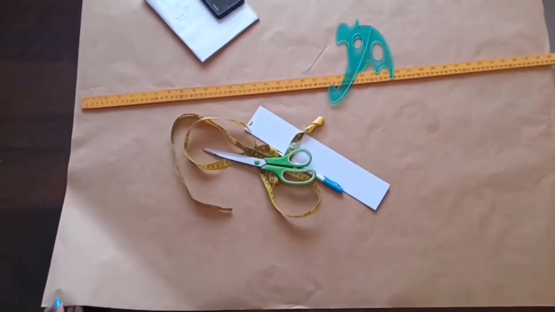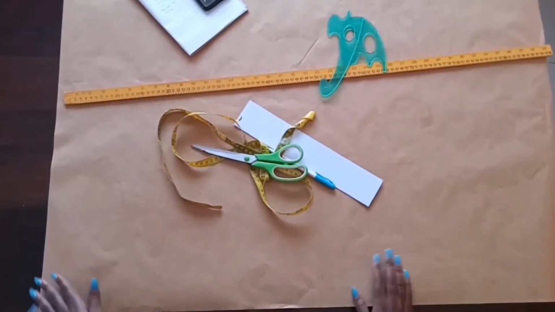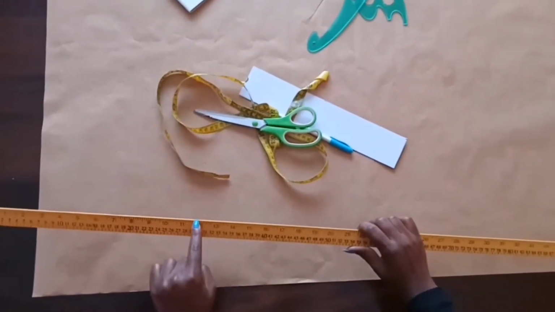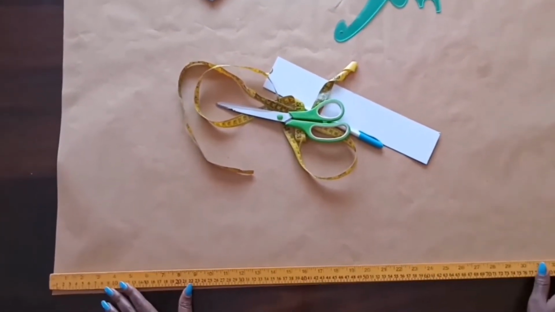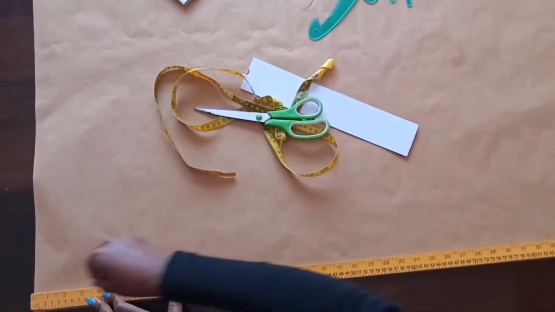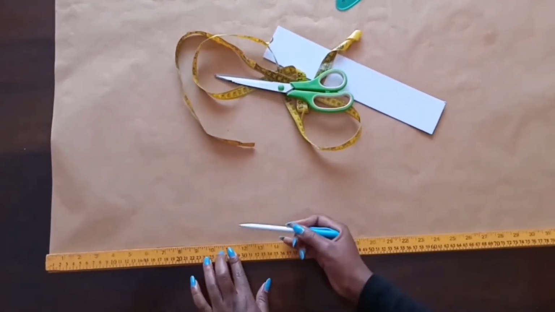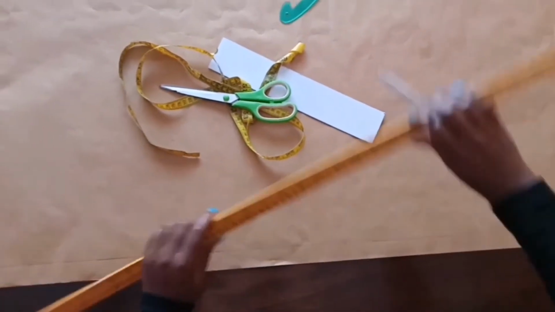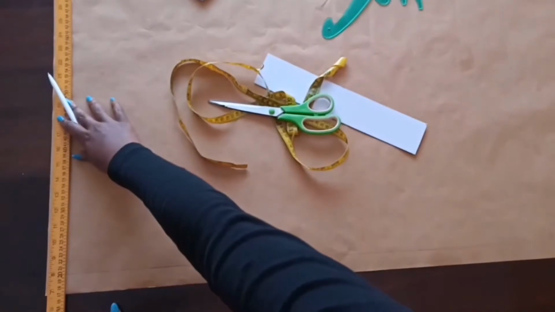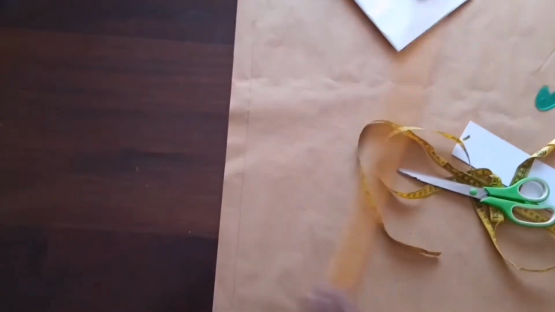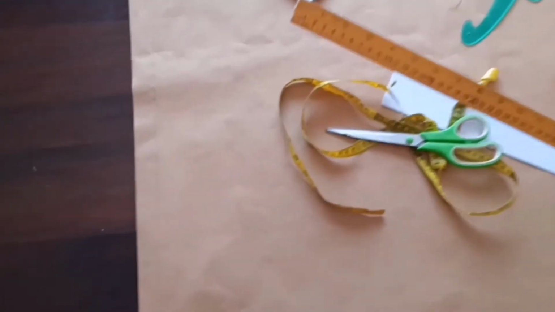Drafting paper, make sure the sides are sharp and they're equal. What you're going to do, you're first going to start, this ruler is about 1 inch. You're going to put it here and draw a straight line. So these sides can be used as the sewing allowance.